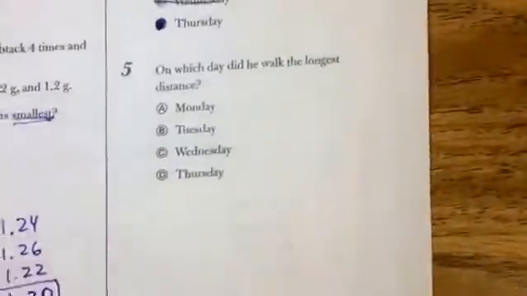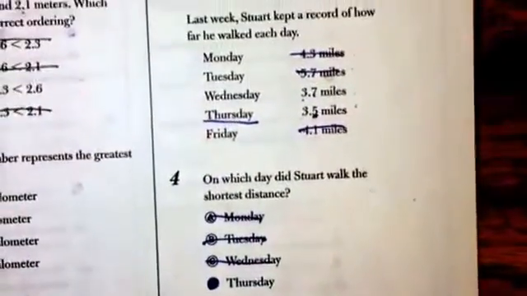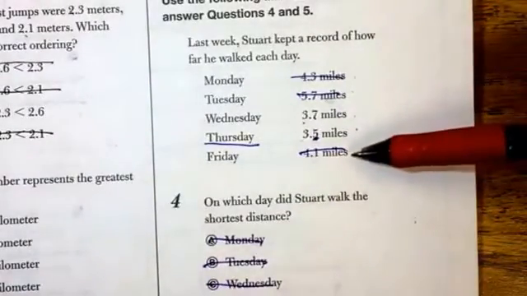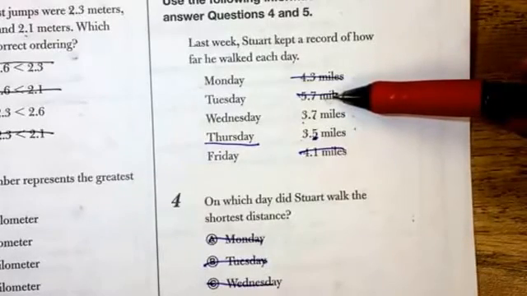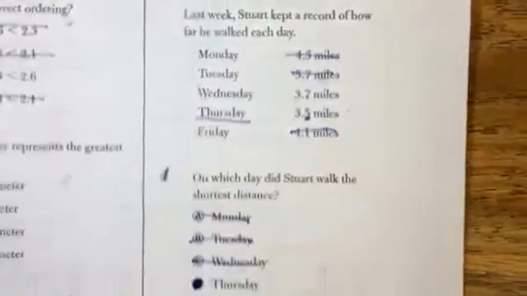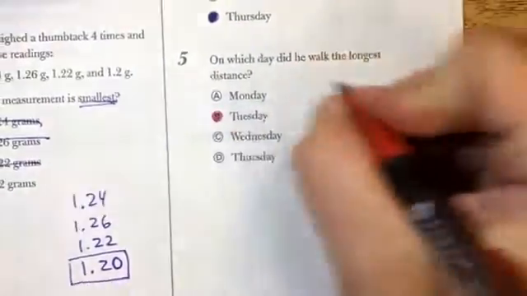All right, and on the back here, problem number 5. On which day did he walk the longest distance? Well, we have to go back up to our chart from yesterday, and I crossed these out, but I should be able to still see that he walked the longest distance on Tuesday because we have 4, 5, 3, 3, 4. So I know that 5 is going to be the biggest. So he walked the longest distance on Tuesday.